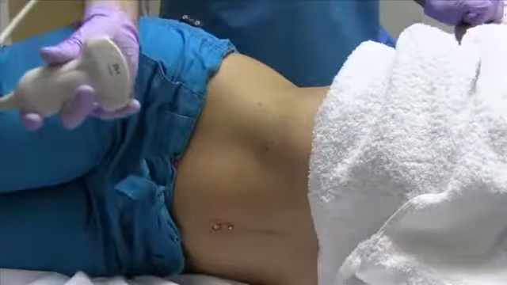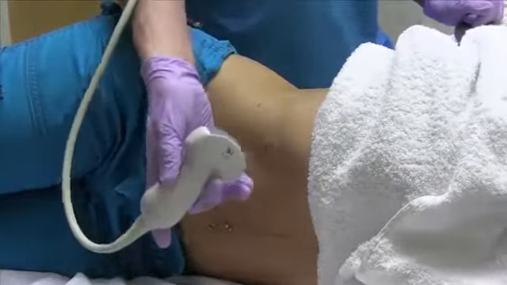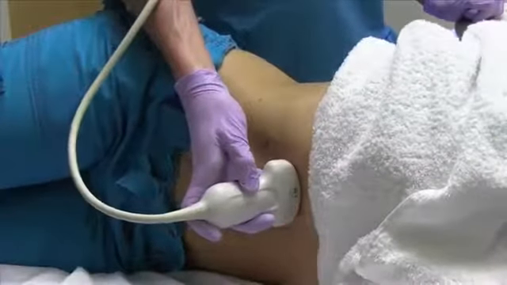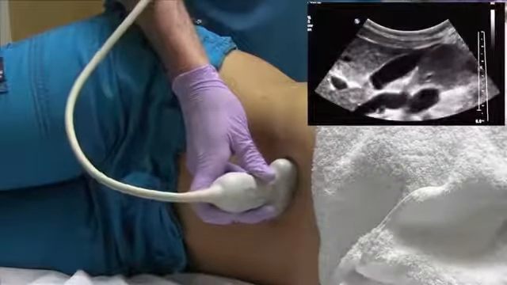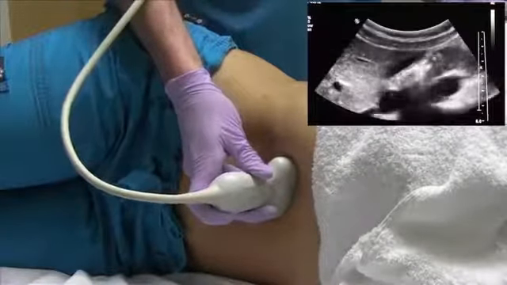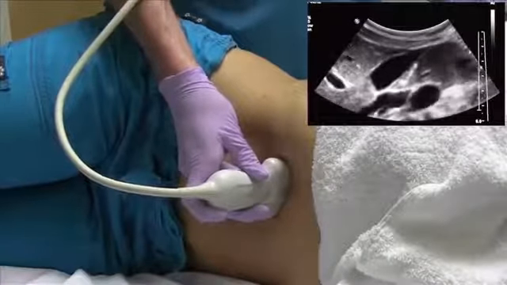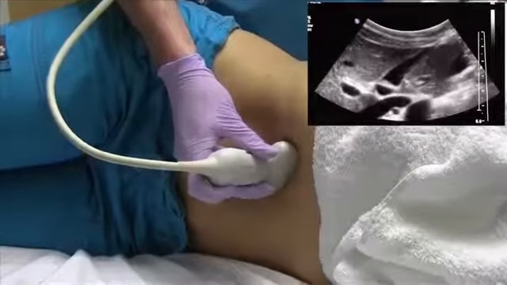You have the patient turn on their left side away from you, and that usually brings the gallbladder forward here. So we're going to come subcostal and sweep through, and you should see the gallbladder very anterior here. I like to start in a sagittal plane from here.